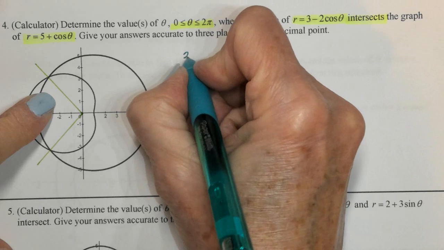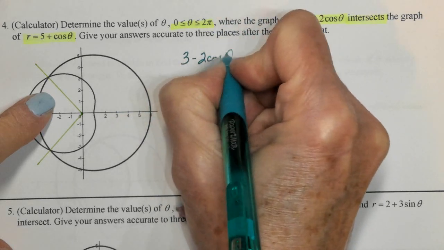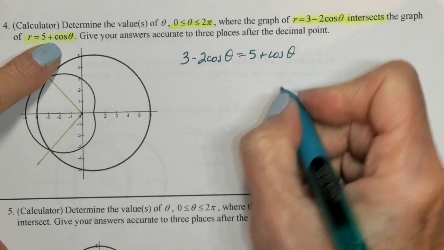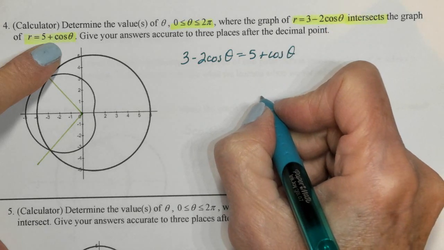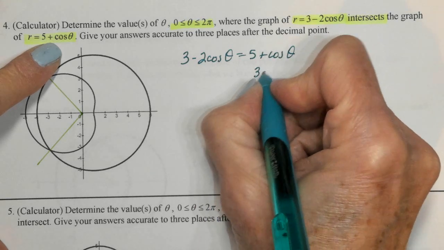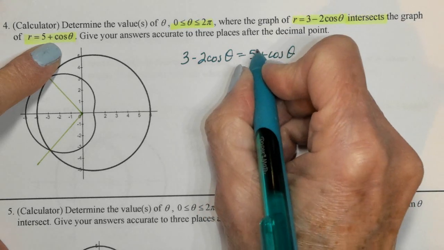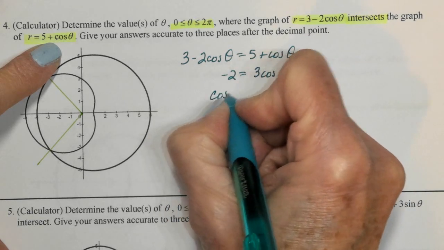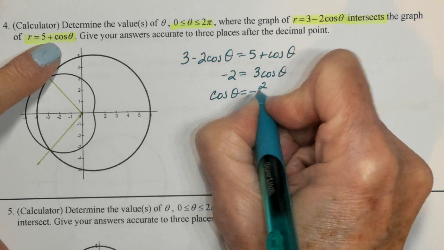Okay, 3 minus 2 cosine theta is equal to 5 plus cosine theta. I'm going to add 2 cosine theta to both sides, and I'm going to subtract 5 on both sides. So this gives me that cosine of theta is negative 2/3.